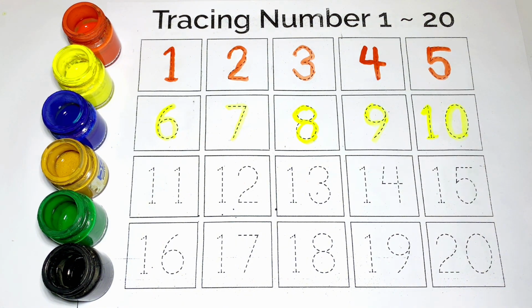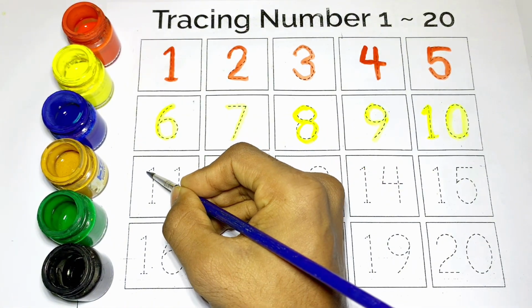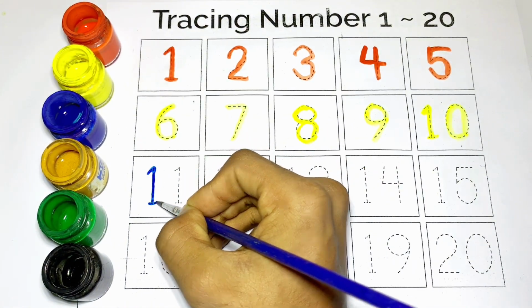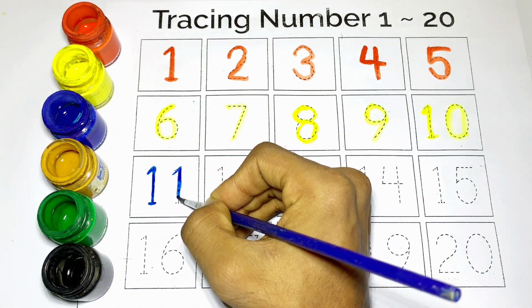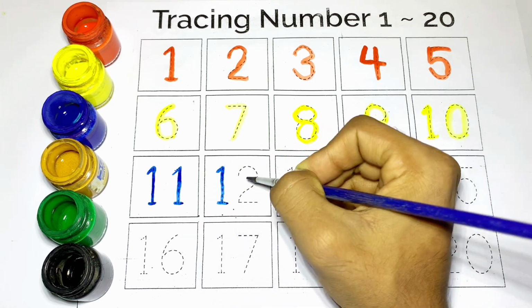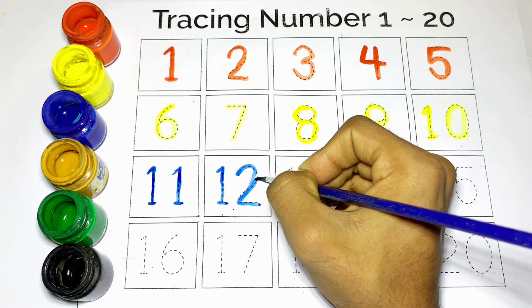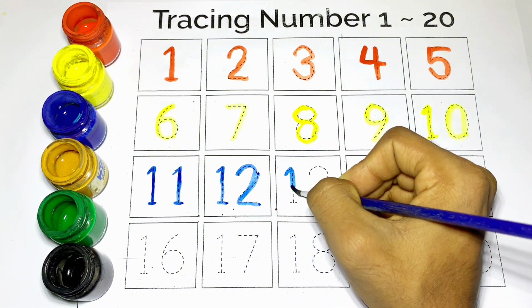Kids now draw 11, the number 11, and use blue color. 12. The number 12. 13.